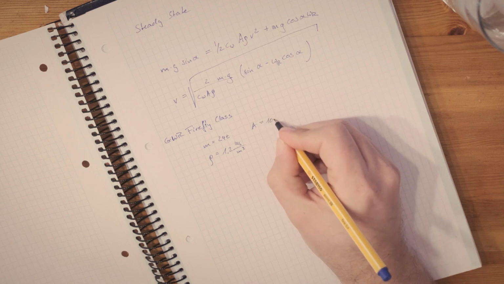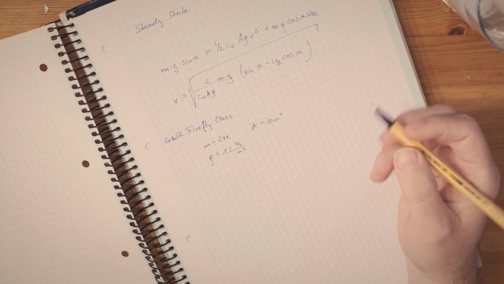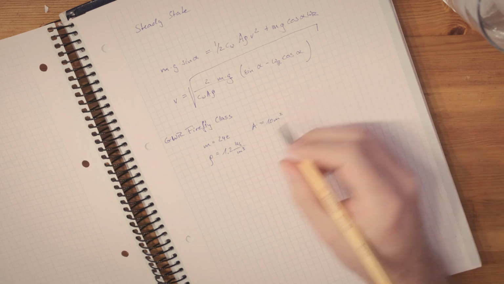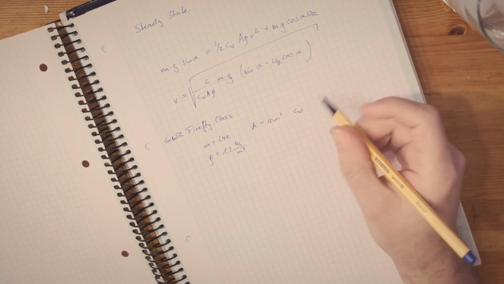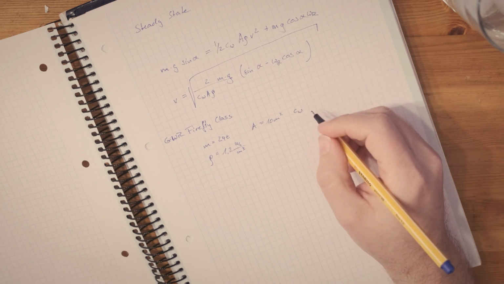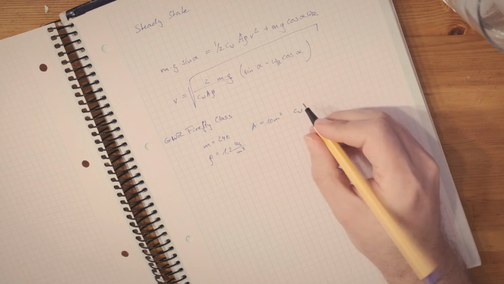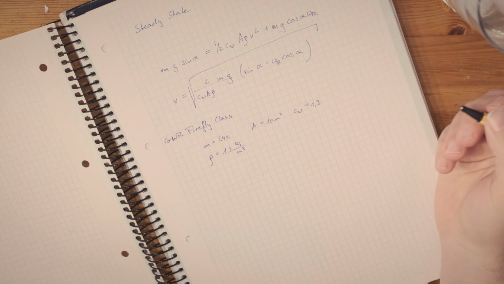So let's just take 10 square meters to make it easy to calculate. The drag coefficient is something I also need to guess. The drag coefficient for a modern train is something like 1.2, so it's probably a bit worse, but not too much, so let's just put 1.3.